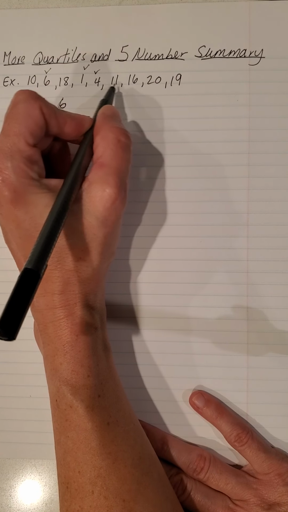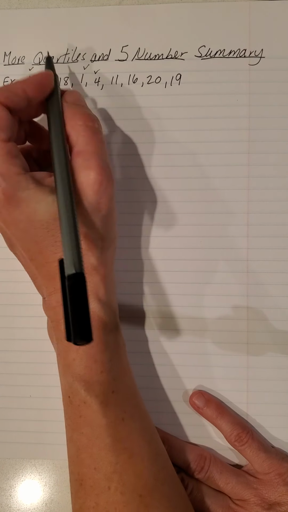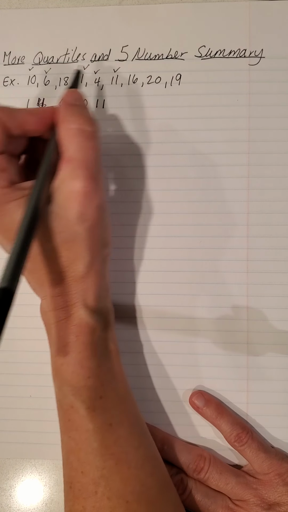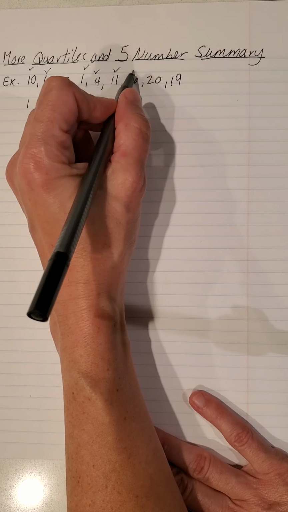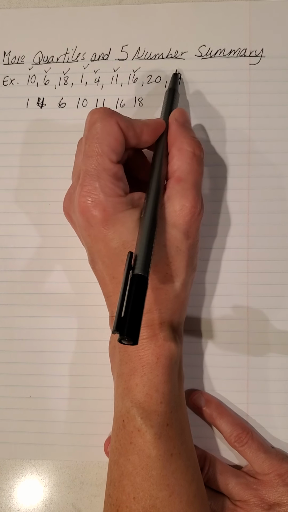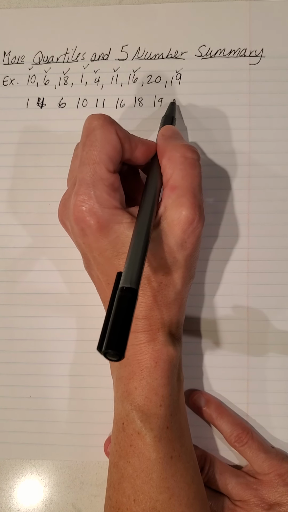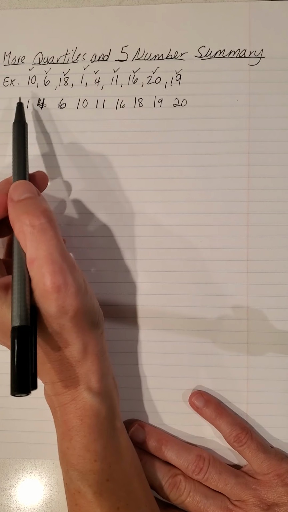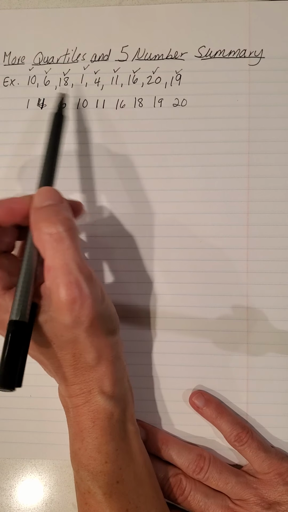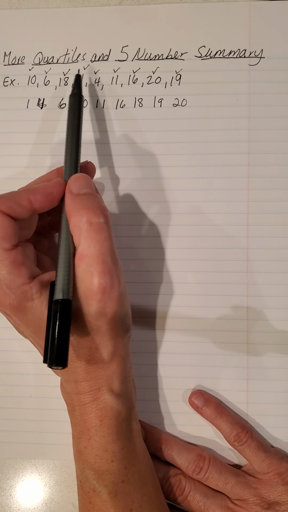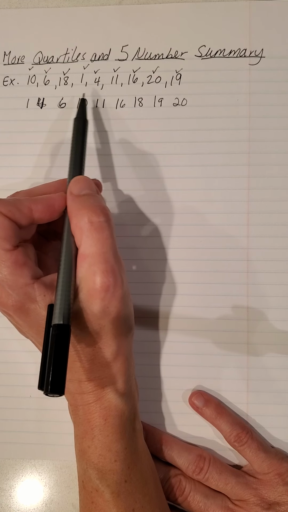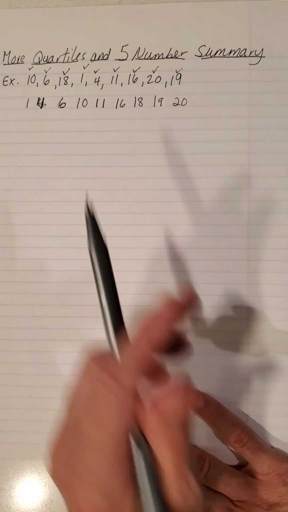And then after that is 10 and then 11 and then looks like 16, 18, 19, and then 20. And then just to make sure I have the right number of numbers, I'm going to count how many are up here and make sure these are the same. 1, 2, 3, 4, 5, 6, 7, 8, 9.